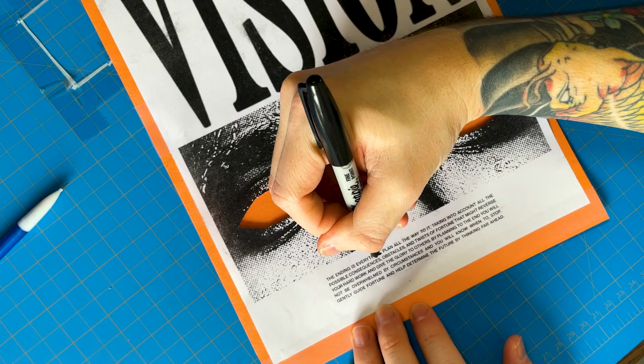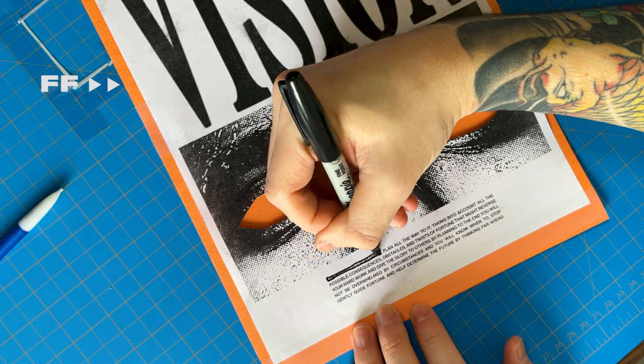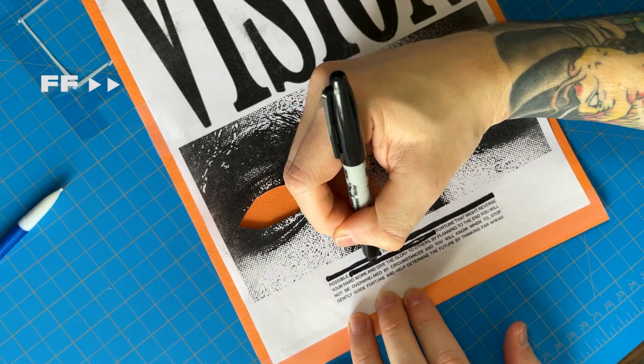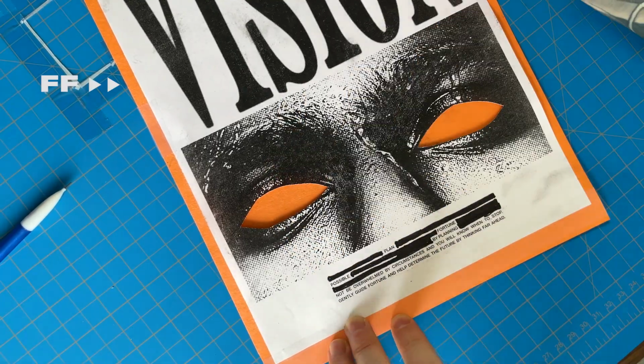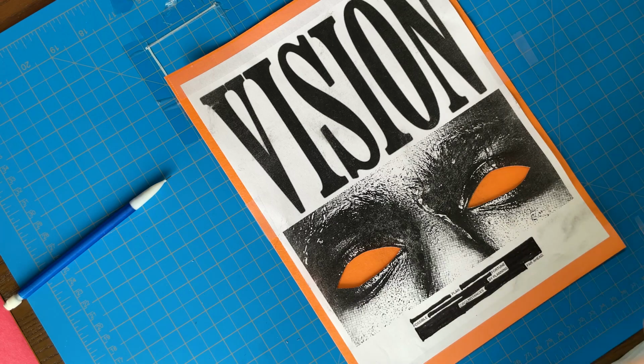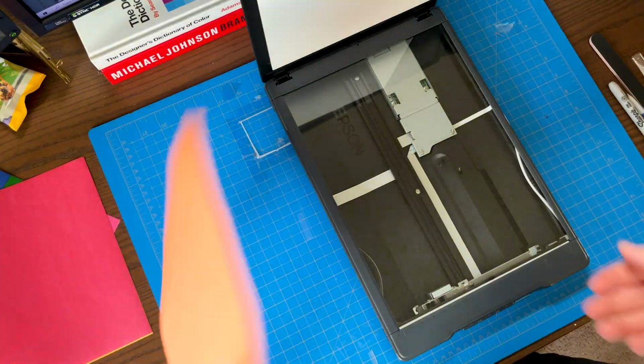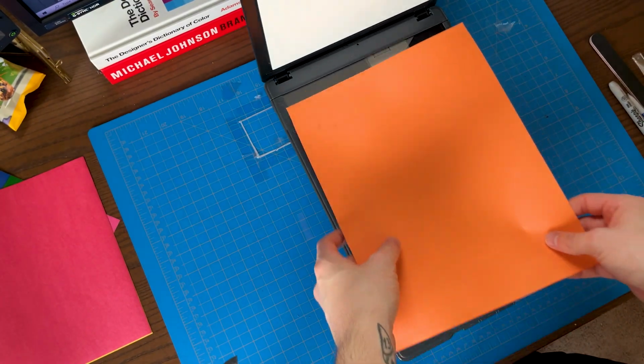The last step was outlining the different areas of the type that I want to create my kind of blackout poetry type of thing. I thought it came out pretty cool, and it's a nice little touch to have something haptic like that on there. Now we'll scan the poster in, get back into Photoshop, and finish this bad boy up.